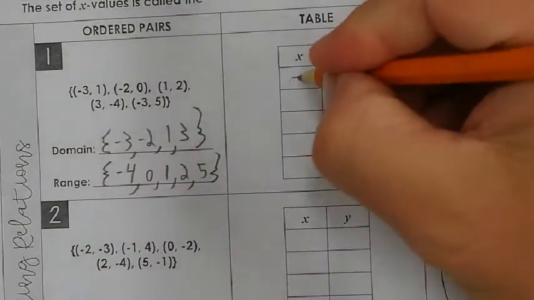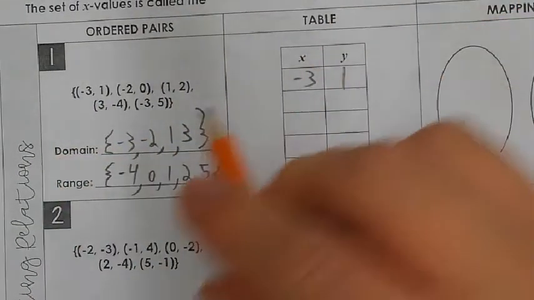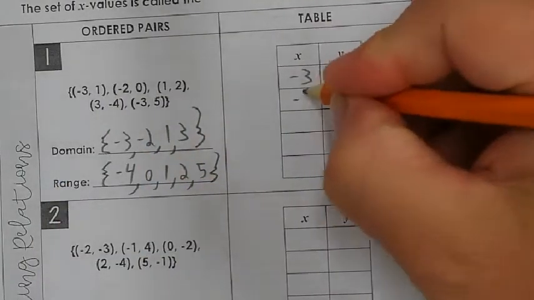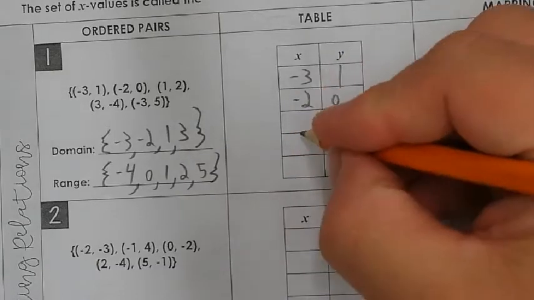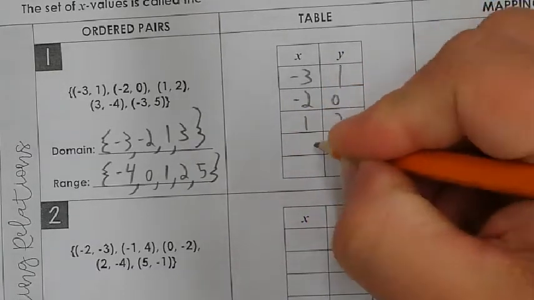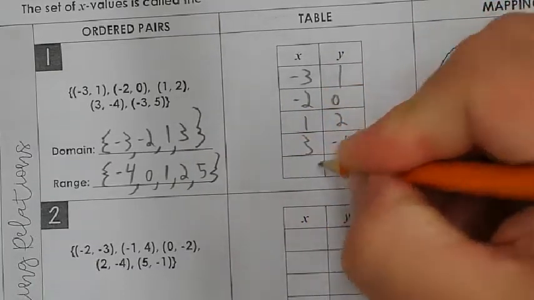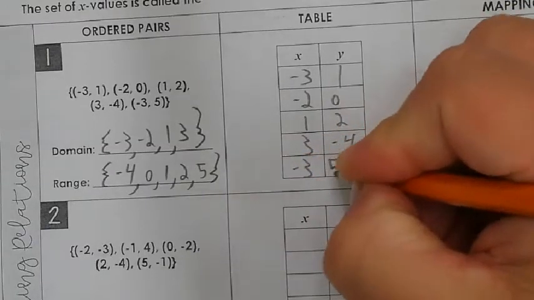Then in our table we actually write out the ordered pairs. So -3 goes in the X spot, 1 goes in the Y. Our second pair would be -2, 0. Then we have 1, 2, 3, -4, and -3, 5.